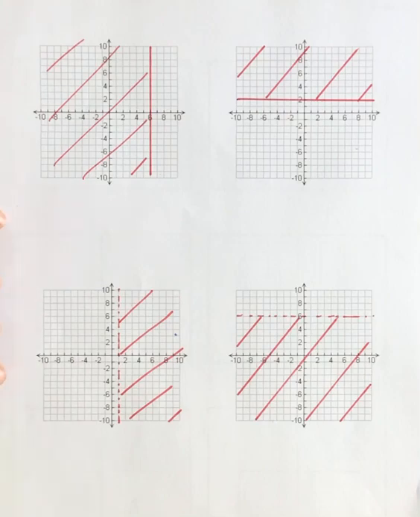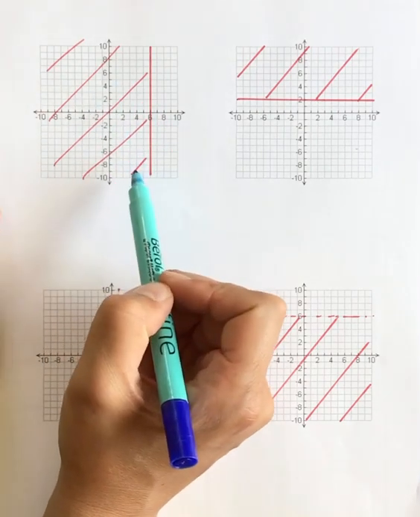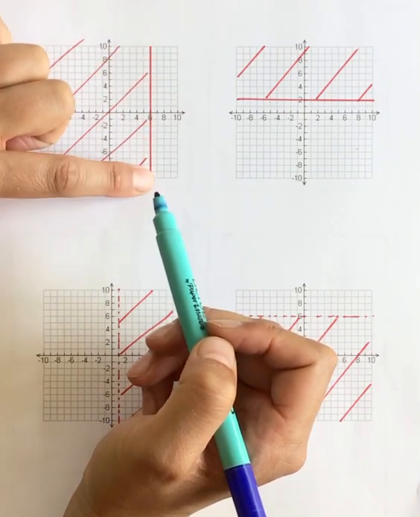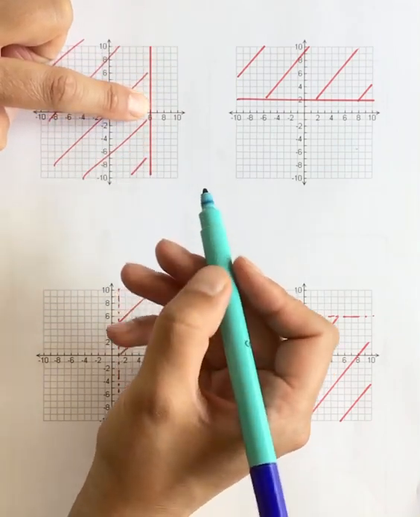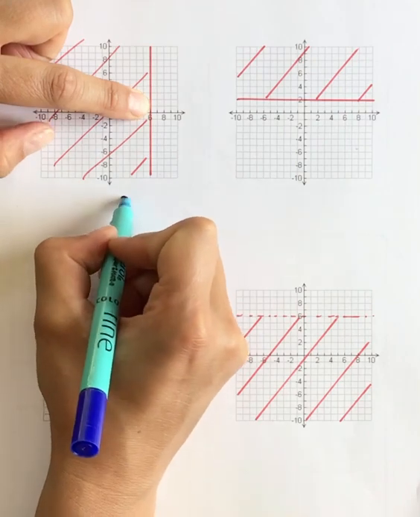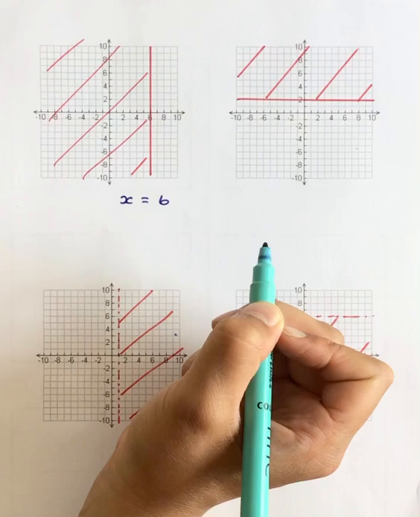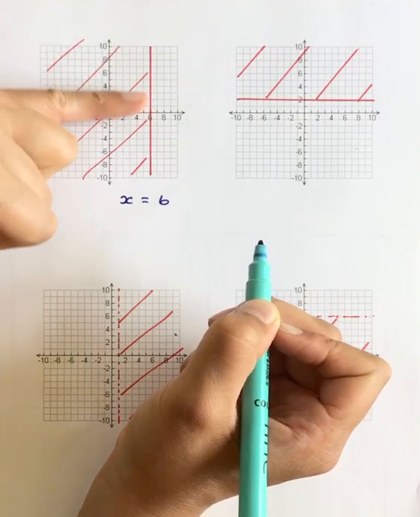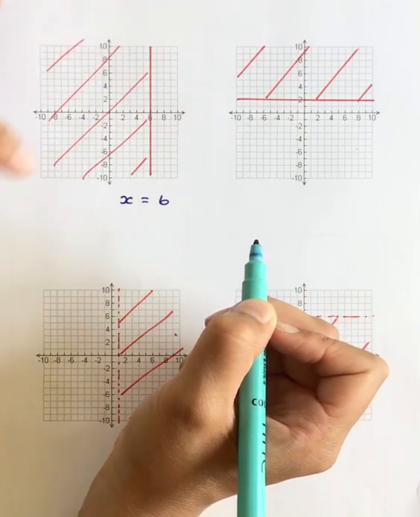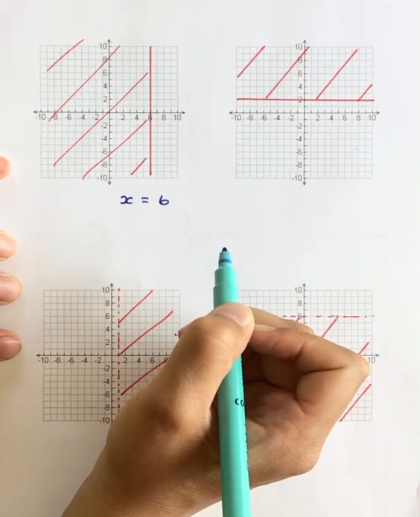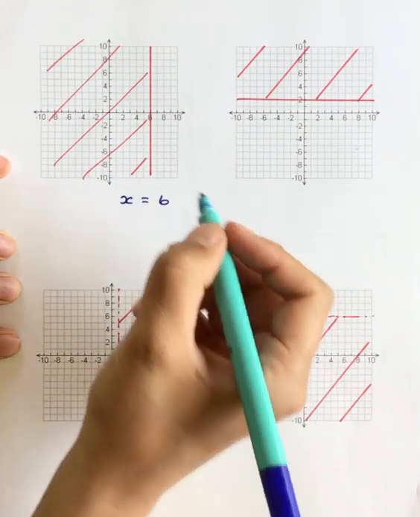Right, let's look at the answers then. So this question here, my boundary line is here. My boundary line goes through the x-axis at 6. So my boundary line is x equals 6. But I want the inequality. So I want to know, in this shaded bit, is x bigger than 6 or is it smaller than 6? So let's have a look.